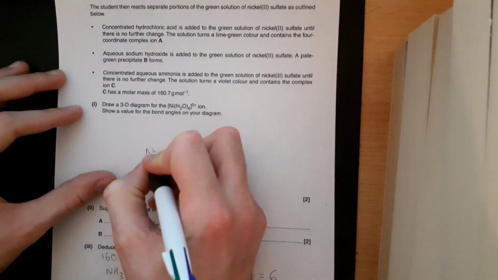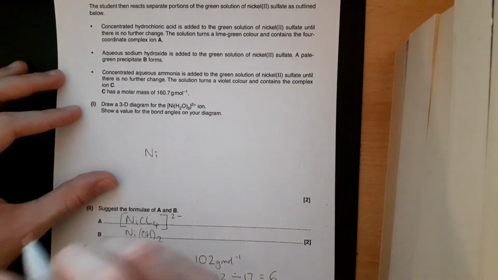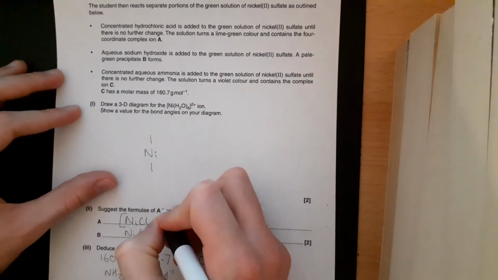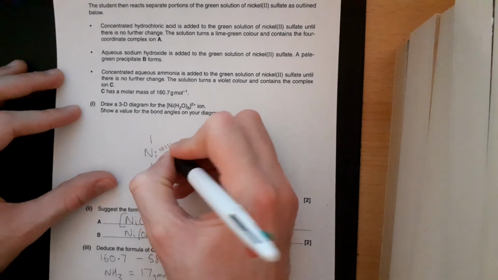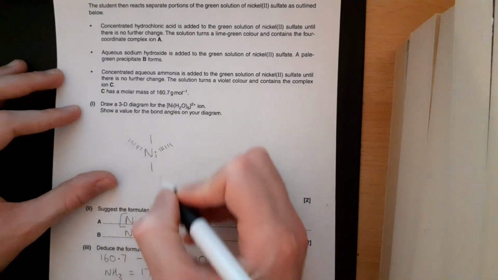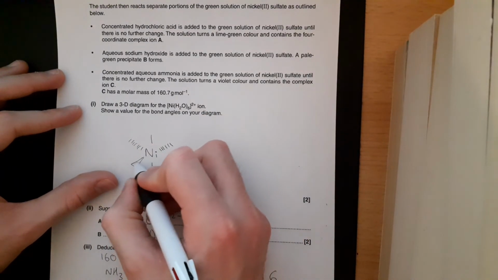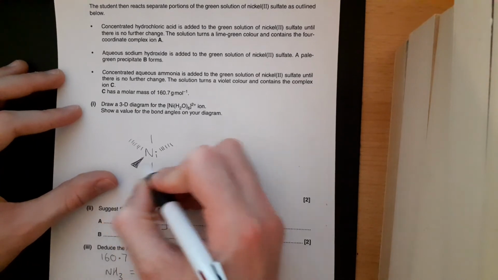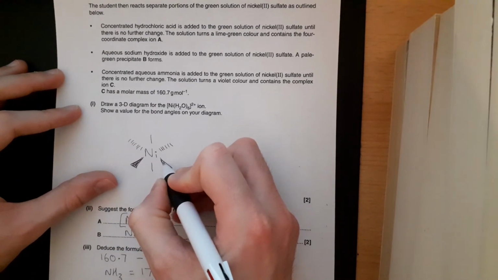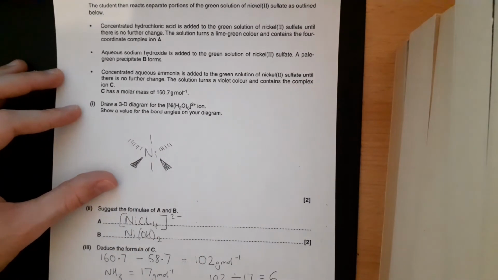And octahedral geometry always looks the same. We're going to have our central ion. We have 2 ligands above and below. We have 2 ligands that go back into the plane of the paper that we show with dash bonds. And we have 2 that come out of the plane of the paper that we show with the wedges.